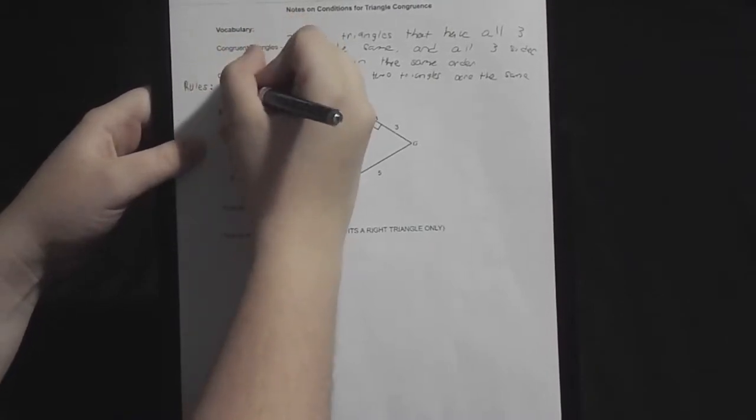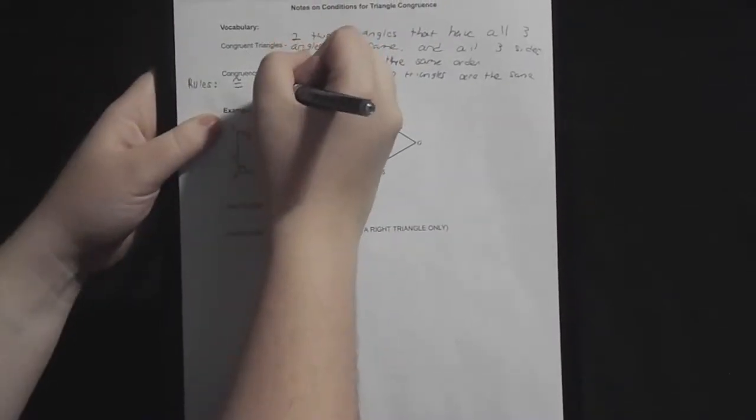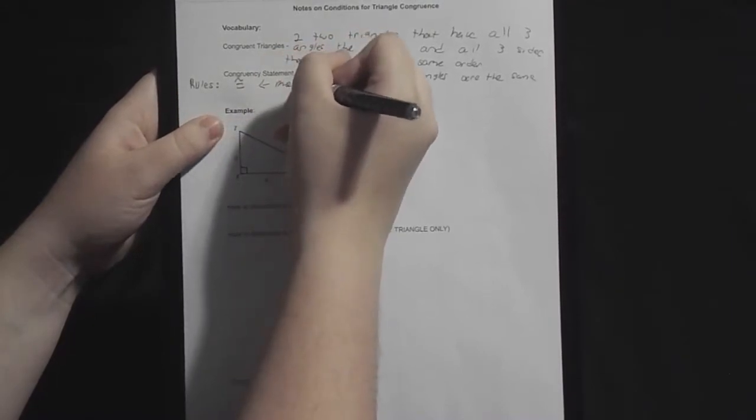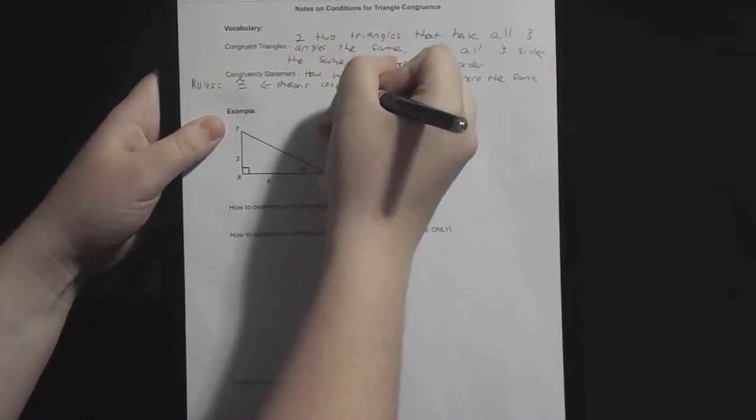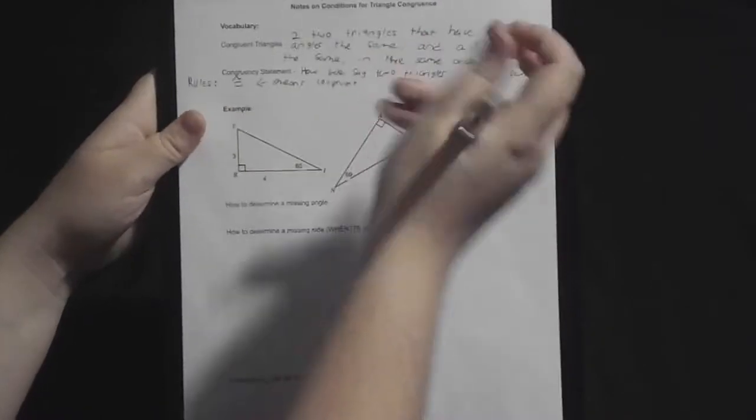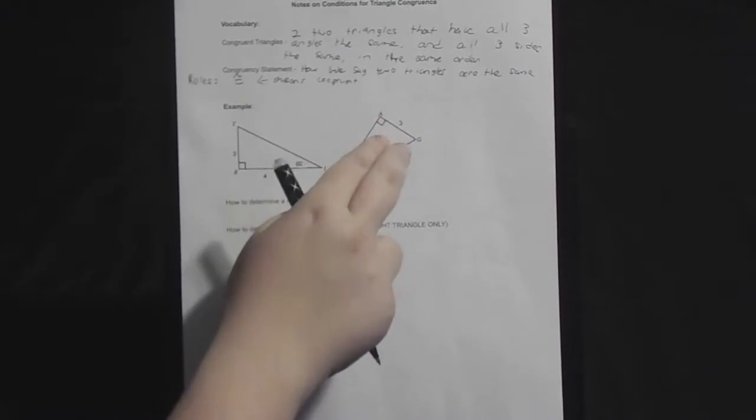Okay. The first rule is that this symbol right here, an equal sign with a little tilde above it, is technically how you say congruent. So this symbol means congruent. The reason why it's not just an equal sign is because an equal sign is saying that it is that. And this triangle isn't this one. It just happens to be the exact same in measurement.